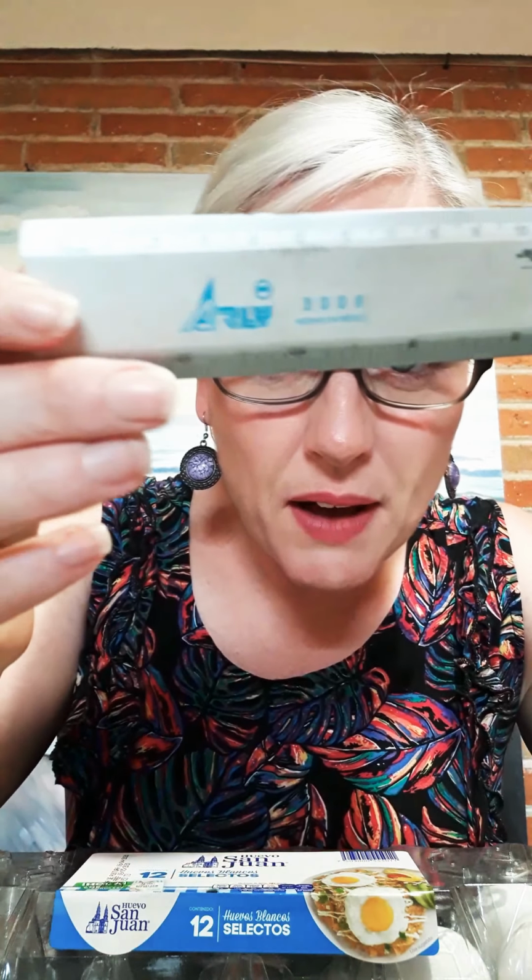So 29.5 centimeters. It's almost the whole ruler. It stops right here. Let me put a little line and show you. Right here. Between, can you see? The 29 and the 30. So it's 29.5 centimeters.